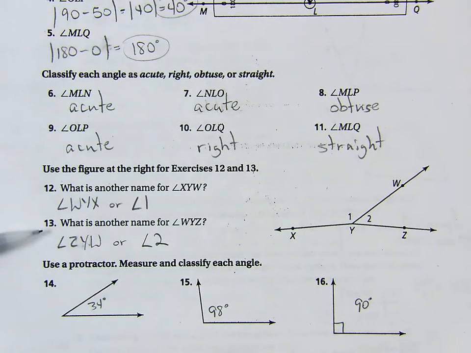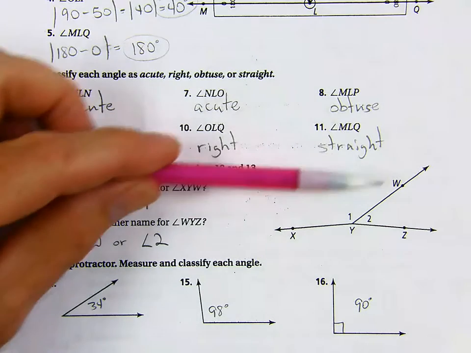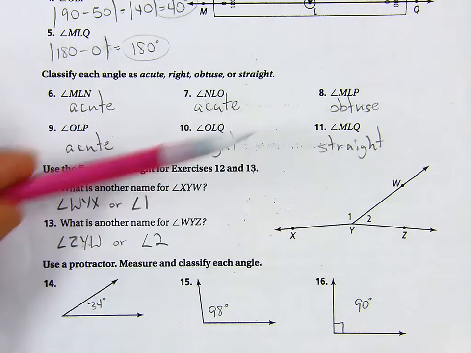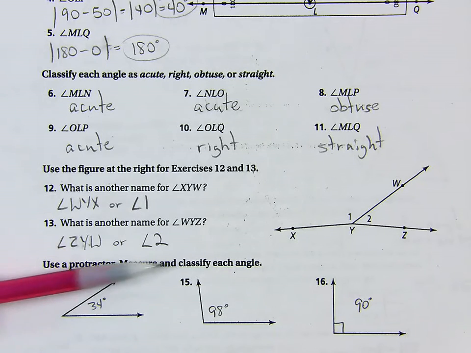Same thing for number 13. They say another name for WYZ. You could say ZYW or angle 2. Either of those two names would work for that one.